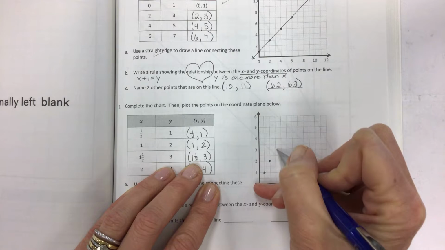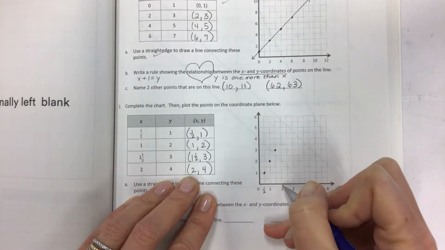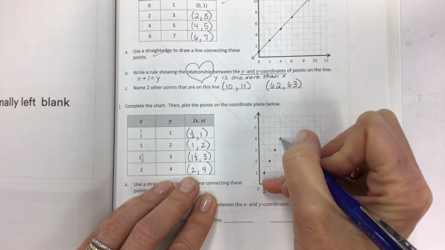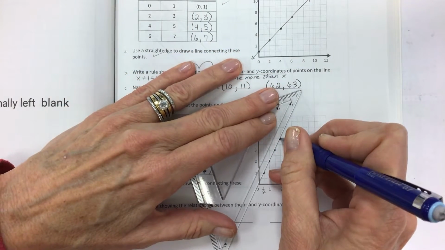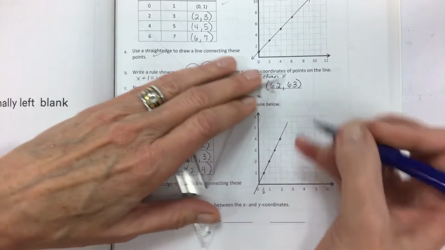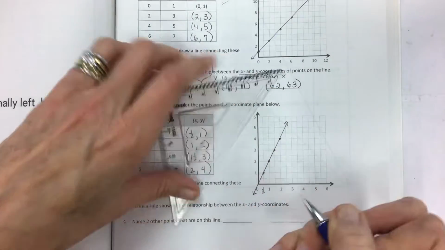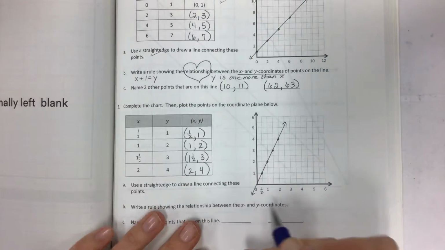1.5, 3. 2 and 4. Connect your points. Be precise. Do not try to freehand this stuff. It just turns out so badly. Okay, get a straight edge.